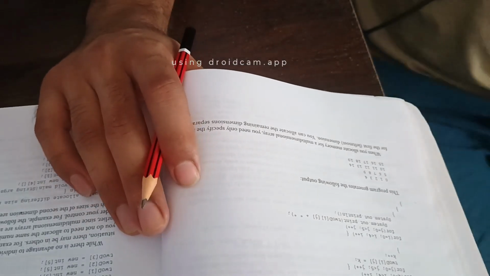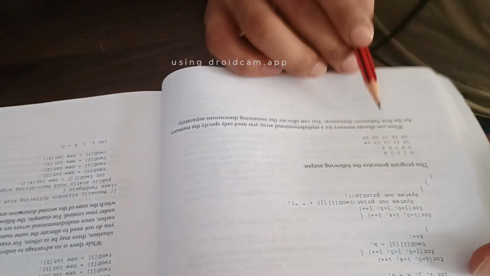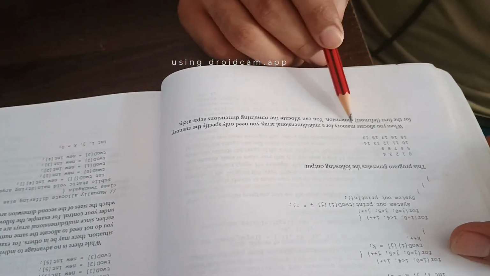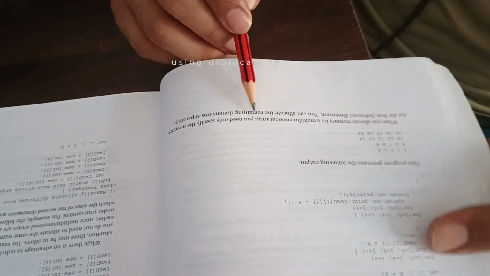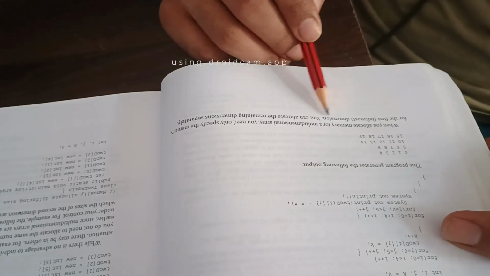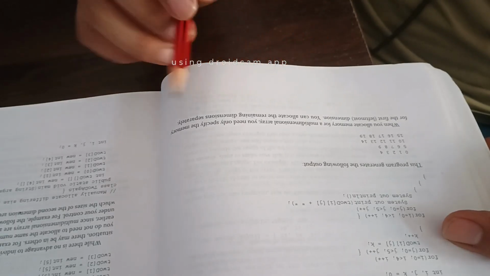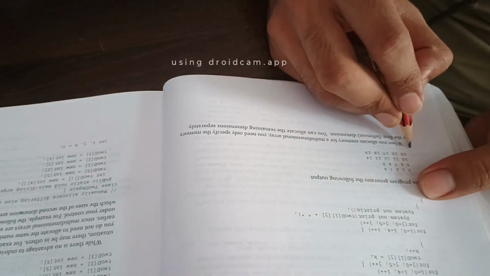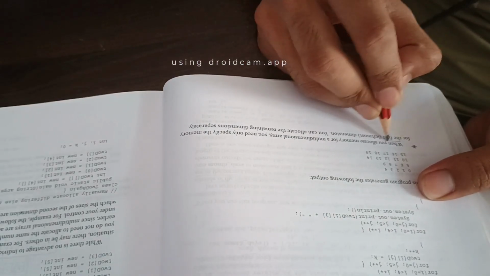So when you allocate memory for a multi-dimensional array, you need only specify the memory for the first, leftmost dimension. You can allocate the remaining dimensions separately. This is important.